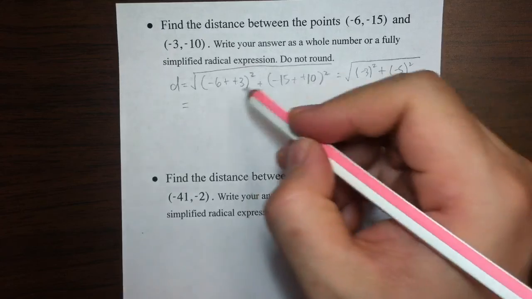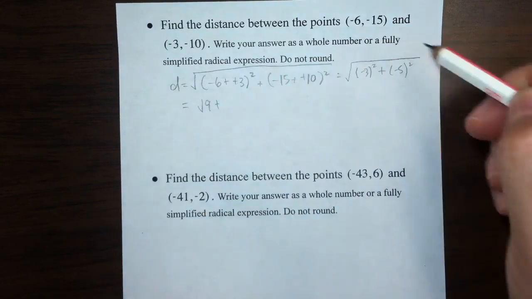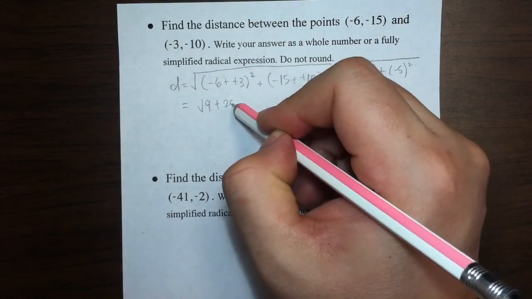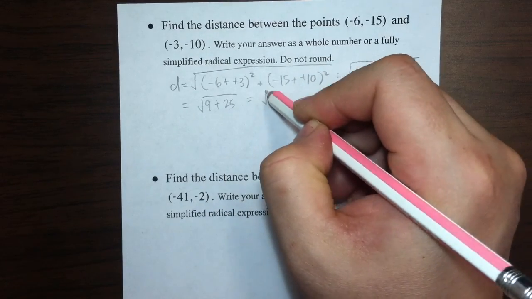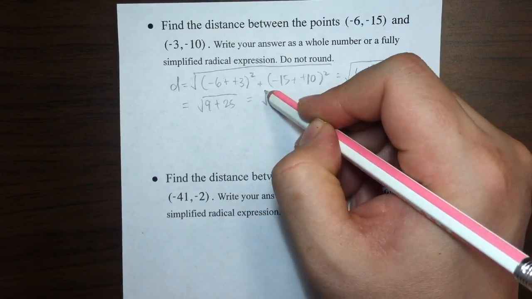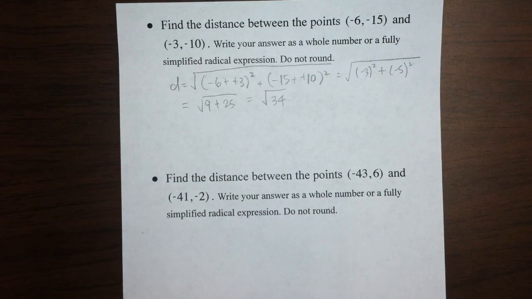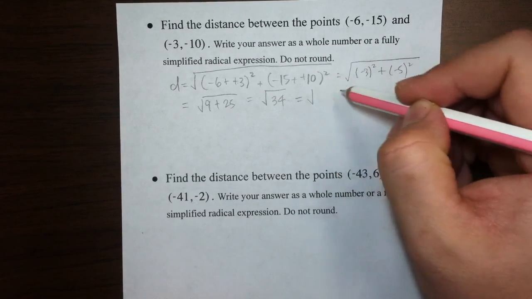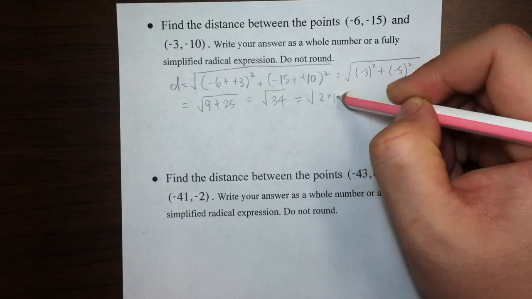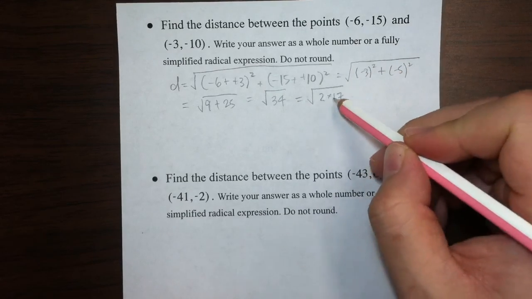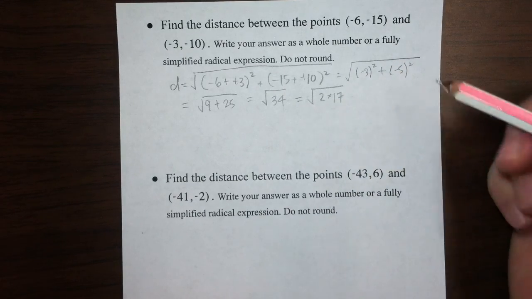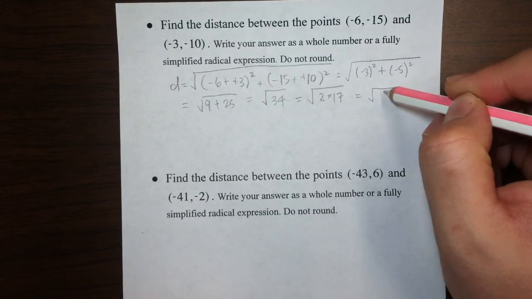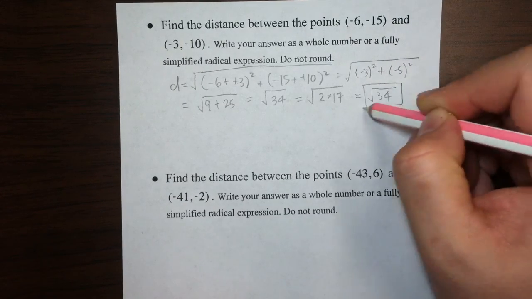So negative 3 squared is 9. Negative 5 squared is 25. That gives me 34. And I have to take the square root of that. Now 34 is 2 times 17. Both of those are prime, so actually the most simplified version is just the square root of 34.